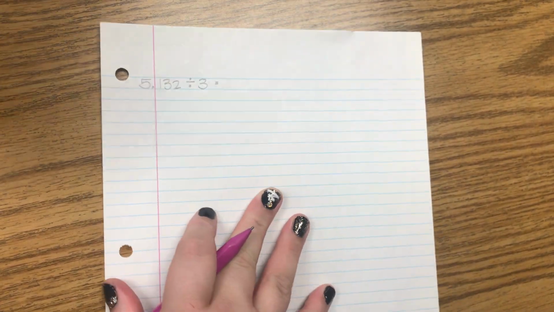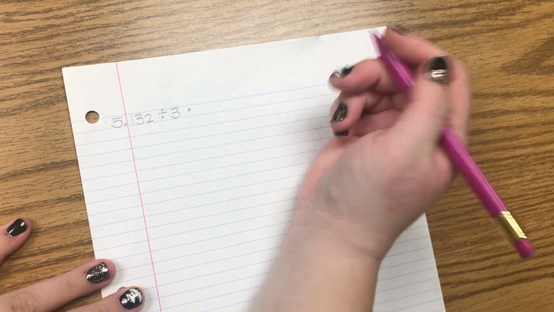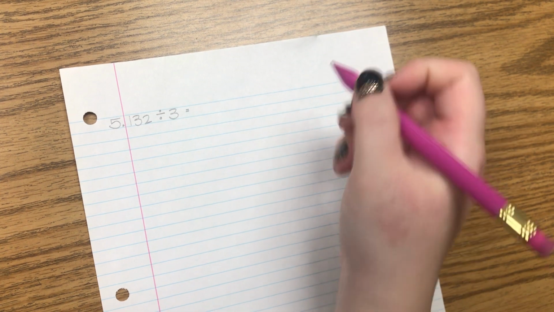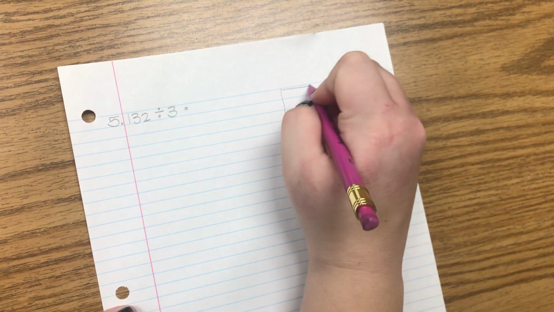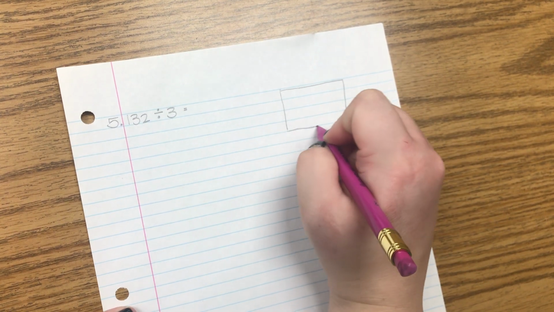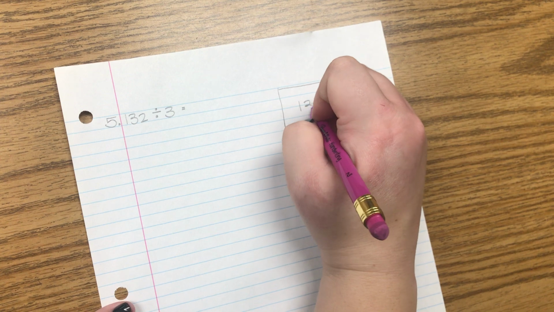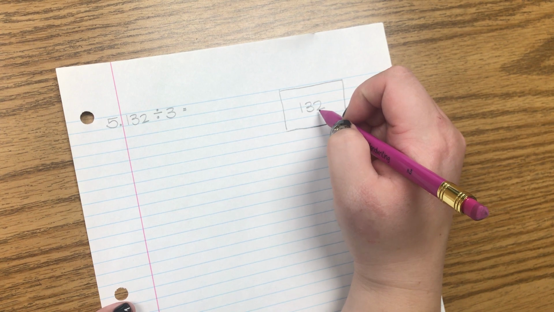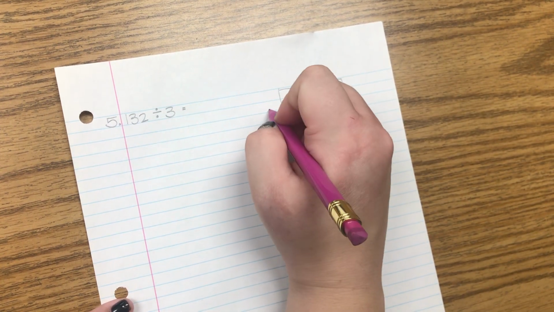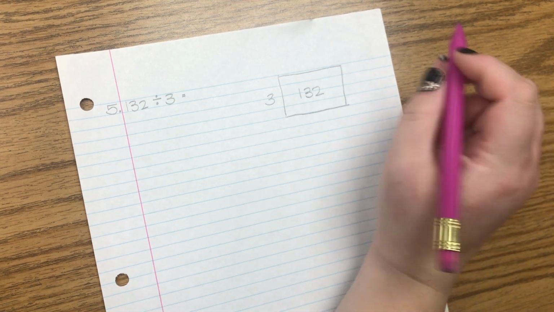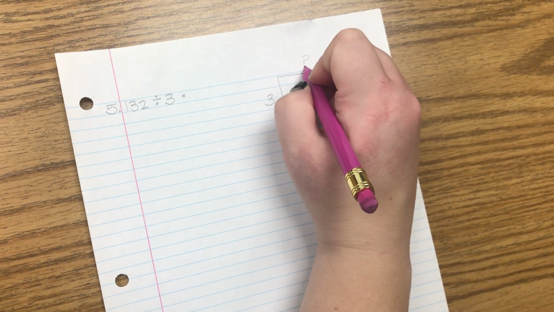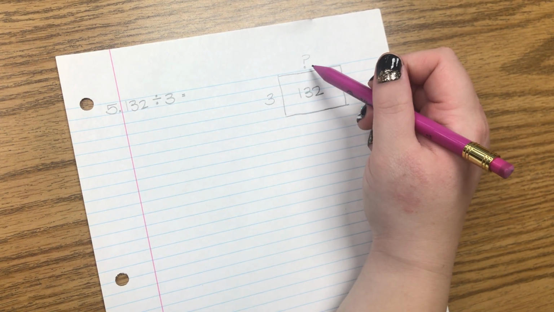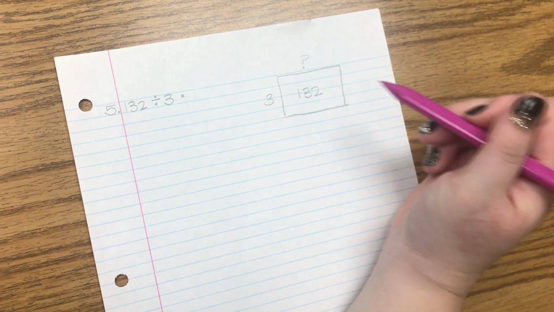I'm going to move this up here so that you can still see it. Now, I'm going to think about the number 3. If I draw an area model, just to help me picture it, I have 132. That's what the largest number, that dividend is. And my divisor is the number that I'm dividing it by. So I need to figure out this right here, the quotient, the answer for 132 divided by 3.